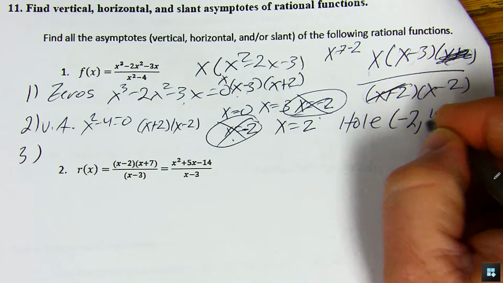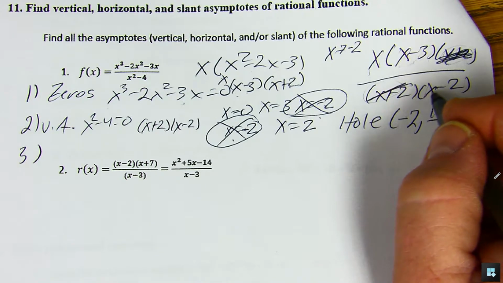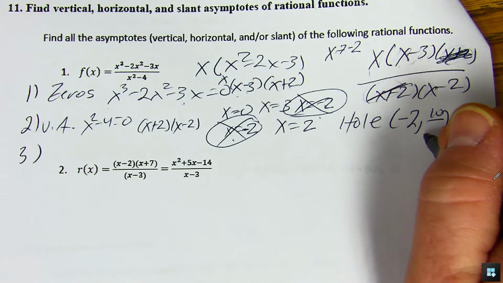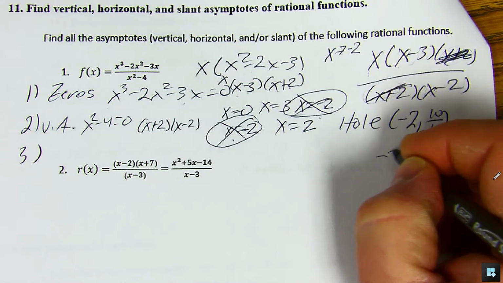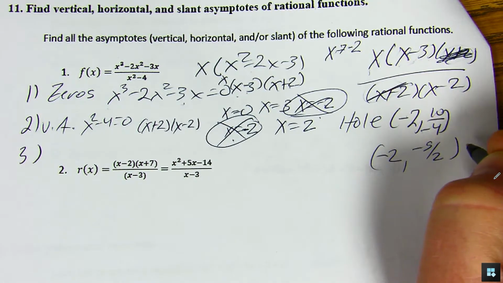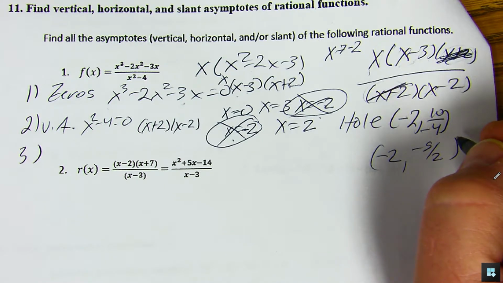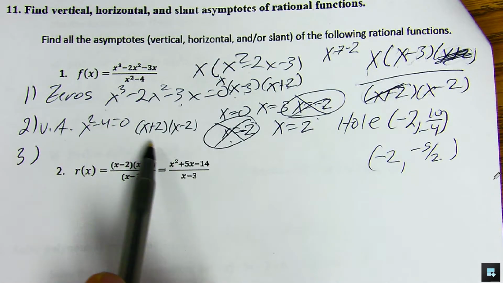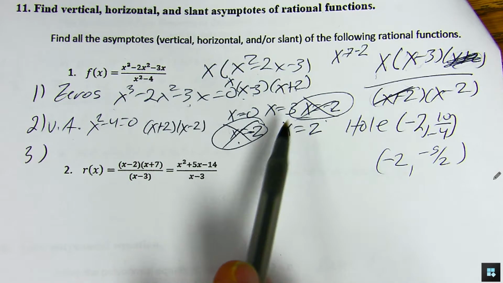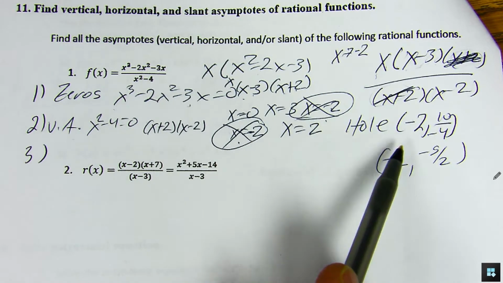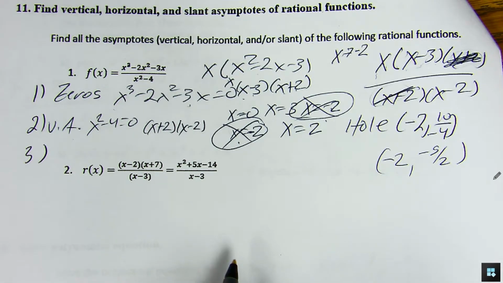So I get 10 on the top. Something really close to negative 2 minus 2 is going to get really close to negative 4. So that's negative 5 halves. So there's your hole: negative 2 and negative 5 halves. Your vertical asymptote is at 2. Negative 2 is not a vertical asymptote because it's a hole. Be careful. They're going to try to trick you on that. Okay?